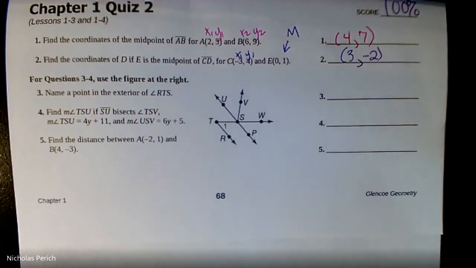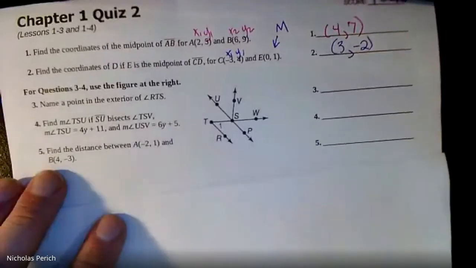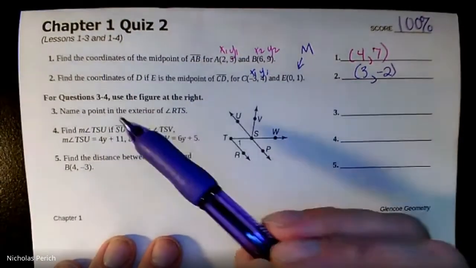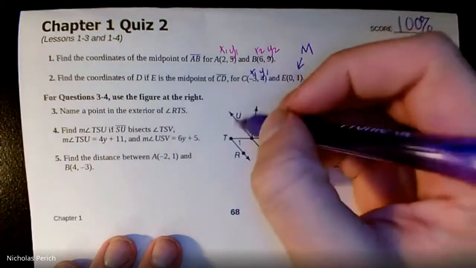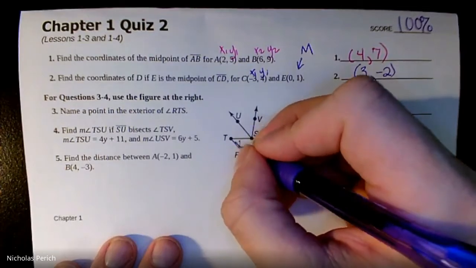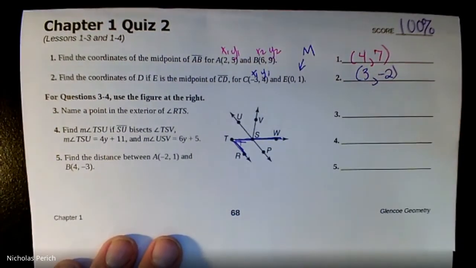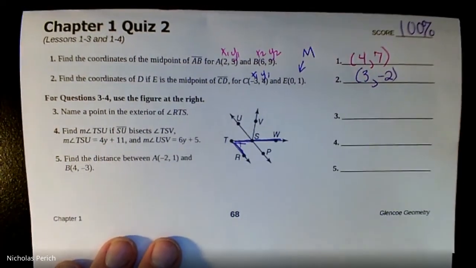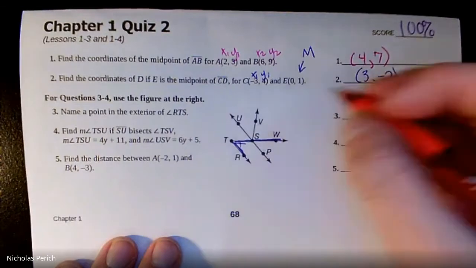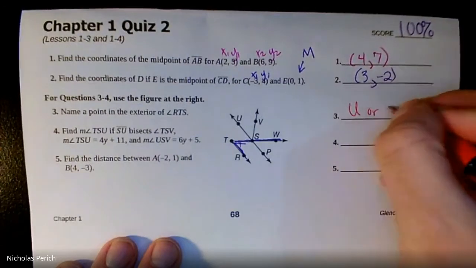Name a point in the exterior of RTS. All right, so here's my picture. I'm not sure if I really need that paper yet. I'll hold on to it. I'll move it over there. Name a point in the exterior of RTS. RTS is this guy. The exterior is any part in the non-acute area. So the exterior is going to live anywhere in this area out here. So I can choose U, I can choose V, and that's it.